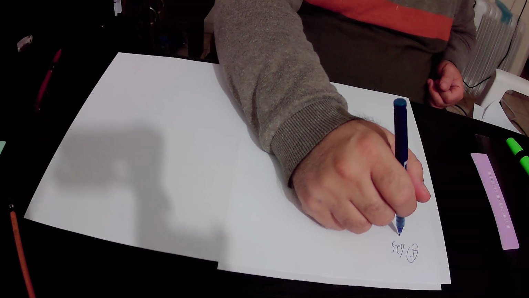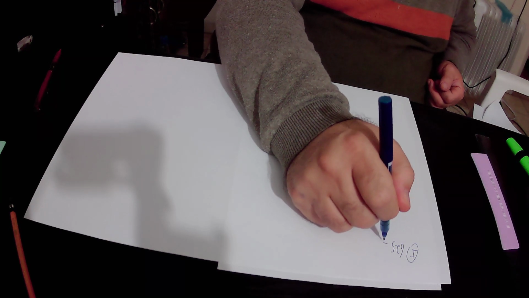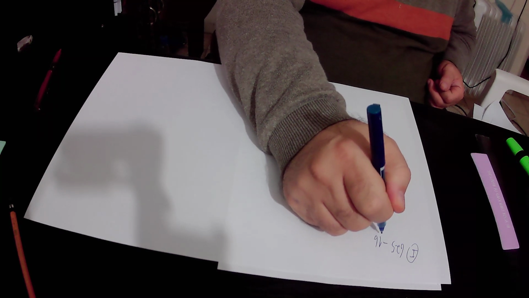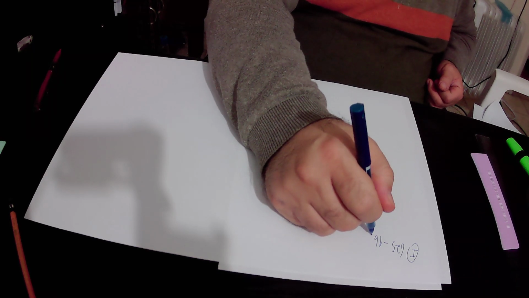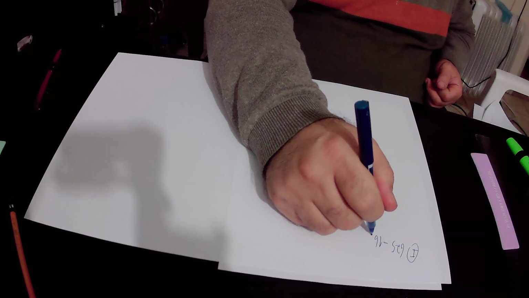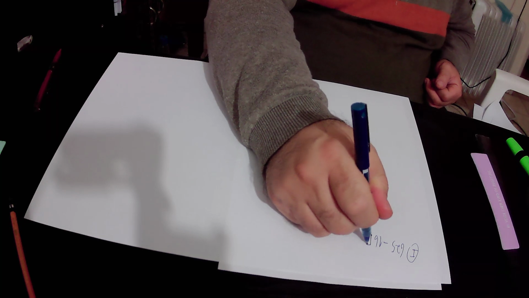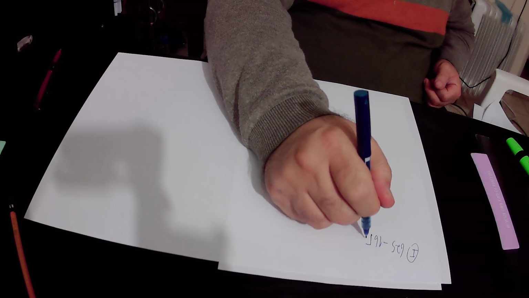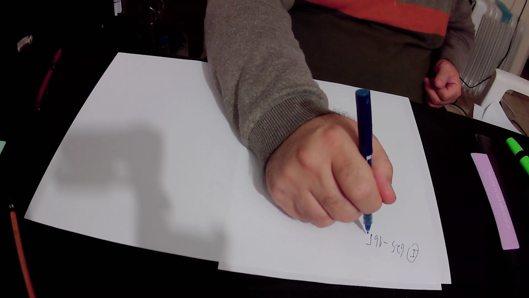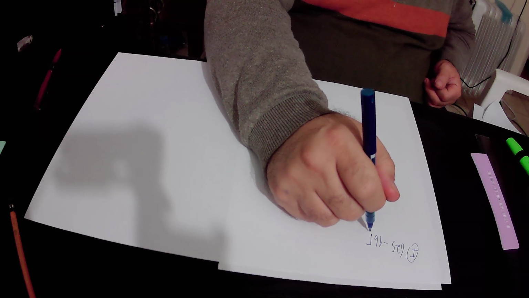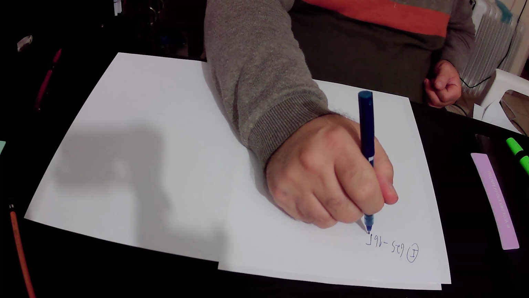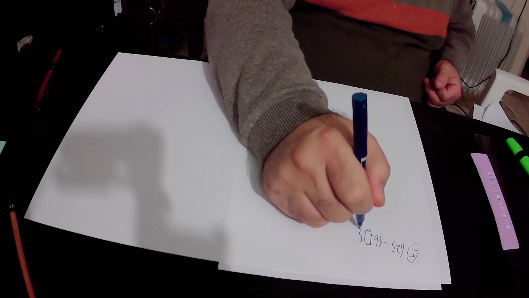Minus 64 over 4 is minus 16. So this expression equals minus 16 times r, and we have to multiply it by 25, which is minus 16 times 25r.